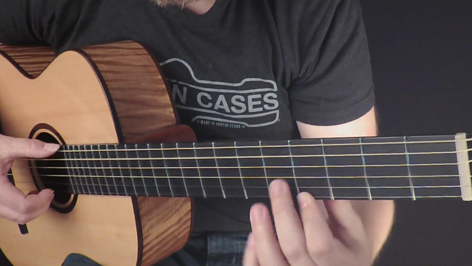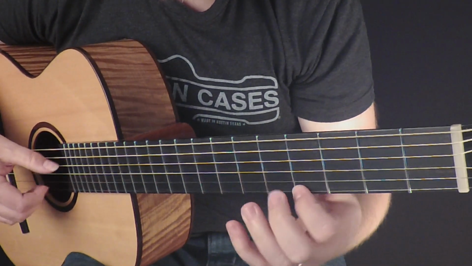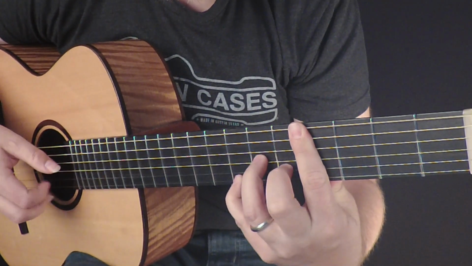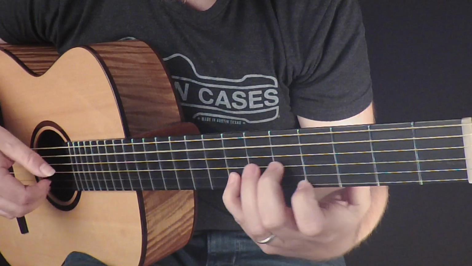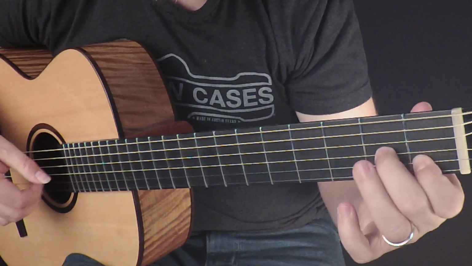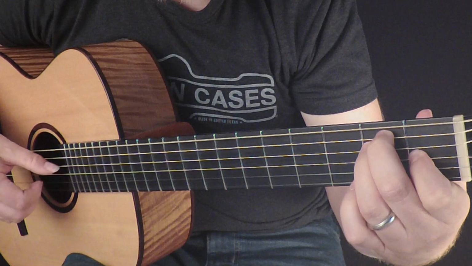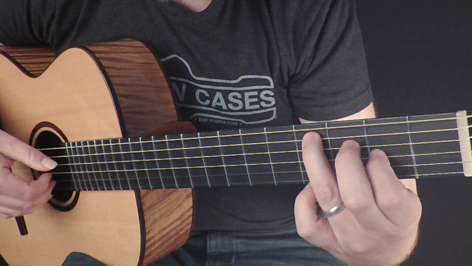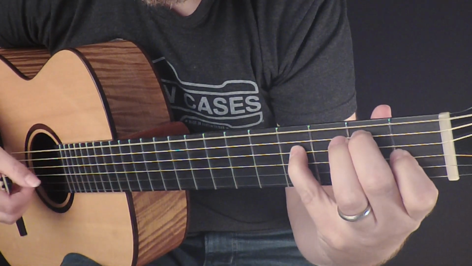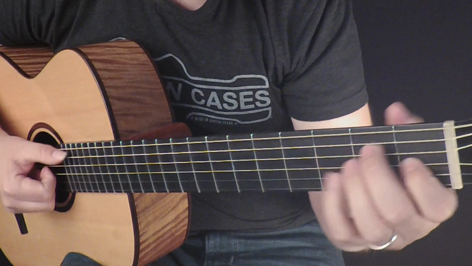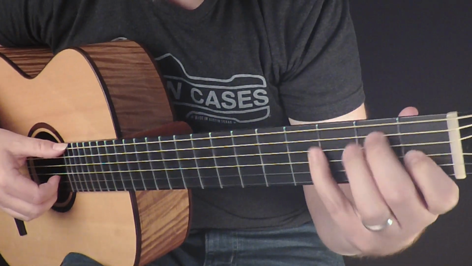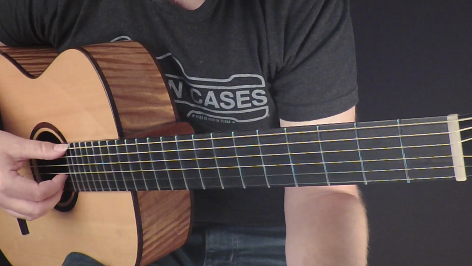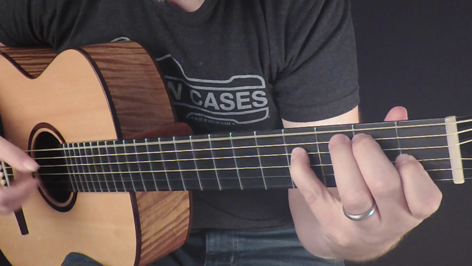Back to the verse. This is all the same. There I use an E9 chord. So little things there, you don't have to use the E9 chord there. You can play it just as before. The 9 of the E chord just basically adds a nice little color to the song. You can use it sporadically wherever.